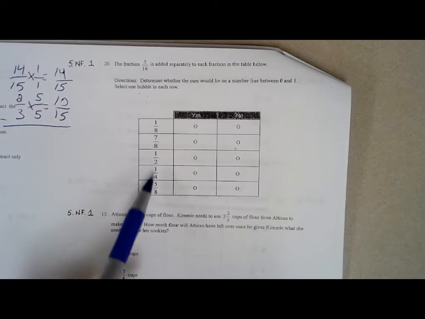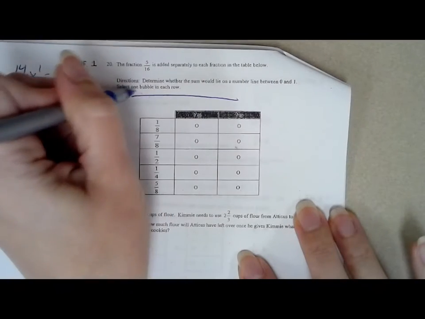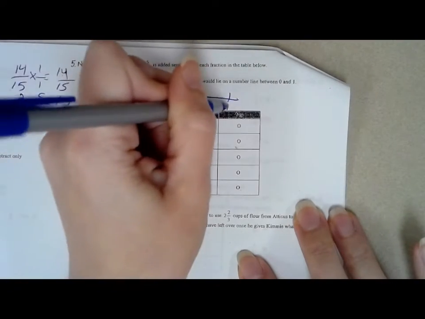The fraction 5/16 is added separately to each fraction in the table. Determine whether the sum would lie on a number line between 0 and 1. Select one bubble in each row. So we're going to add 5/16 to all of these numbers here to see if it would come on a number line between 0 and 1.